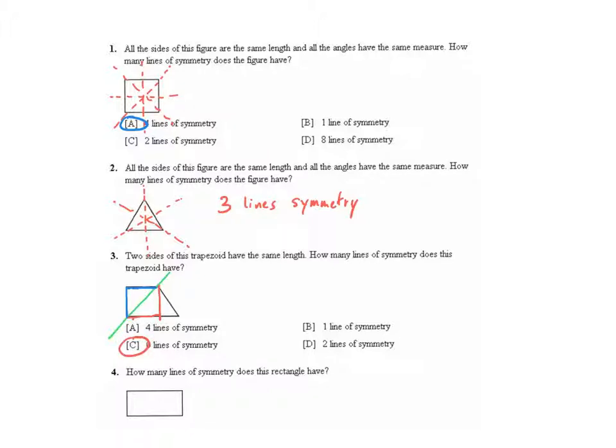Question 4 says how many lines of symmetry does a rectangle have? There's clearly 1 line right here vertically and 1 line right here horizontally. The only question is, are there any diagonally? So if we were to draw a line of symmetry right there, and then test it, I'm going to trace over this bottom half, and then I'm going to reflect that bottom half across the potential line of symmetry. It would look like this, like a kite.